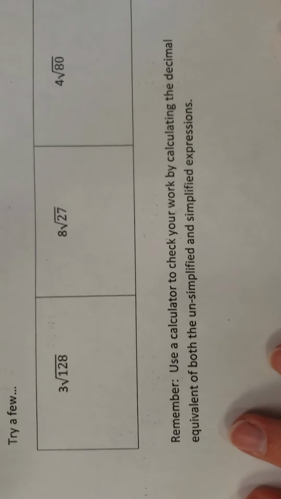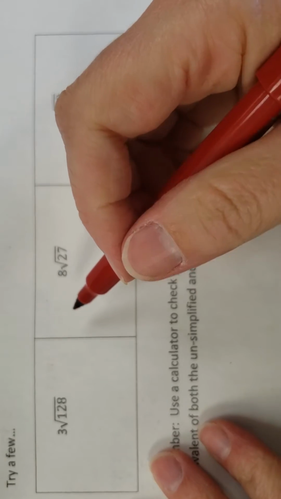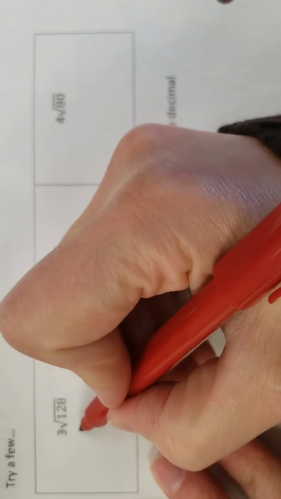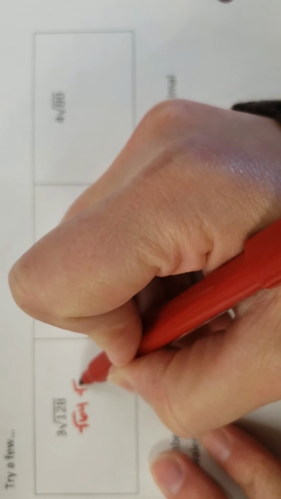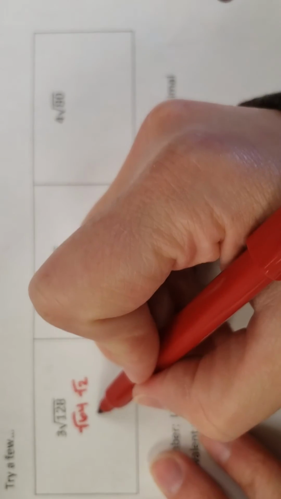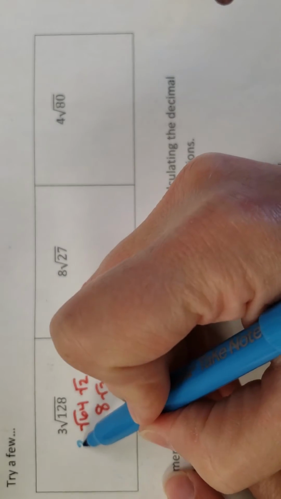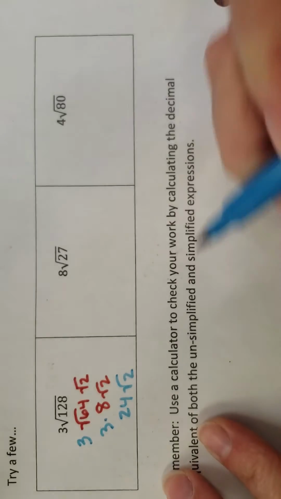Okay, take a moment and try these last few examples, and then I will talk you through them. Okay, the largest perfect square that goes into 128 is 64 square roots of 2. I believe 4 would also go into there, right? Square root of 64 is 8 square roots of 2. There's 3 groups. 3 times 8 is 24 square roots of 2.